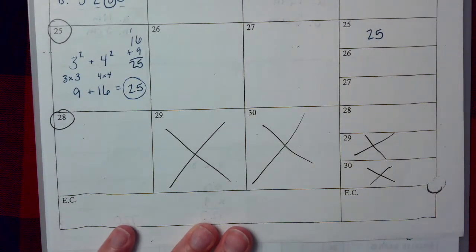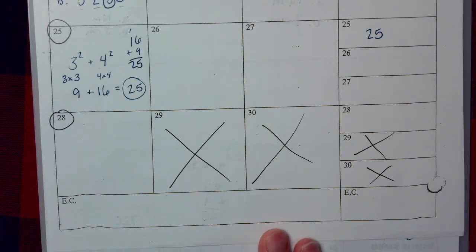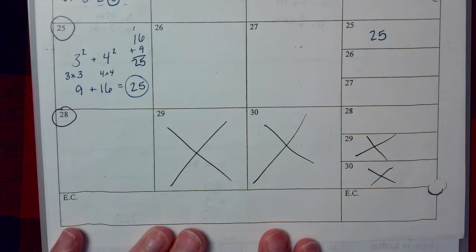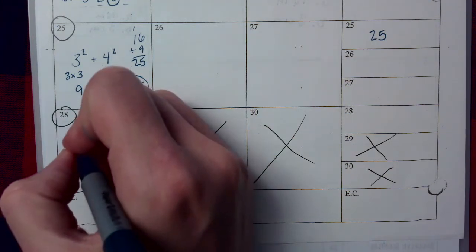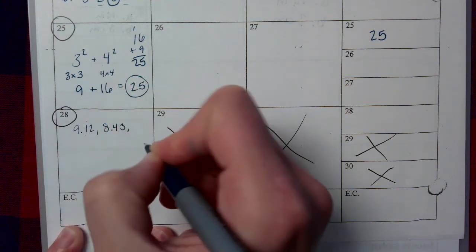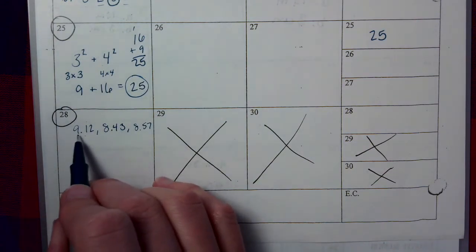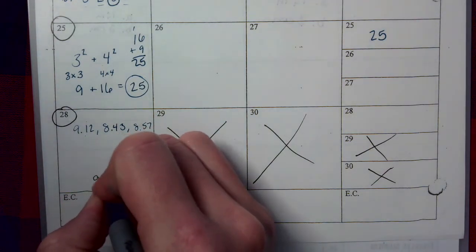And last one, 28. Anissa used a stopwatch to time herself as she ran 3 50-meter dashes. Here are her times in seconds. Arrange Anissa's times in order from fastest, which is the least time, to slowest, which is the longest time, right? The fastest person is the person who runs the shortest amount of time, right? Because they ran the fastest. So we have 9.12, 8.43, and 8.57. Well, I already know 9 is going to be the longest, so I'm going to put that last.